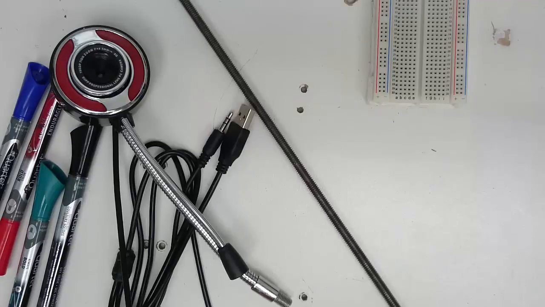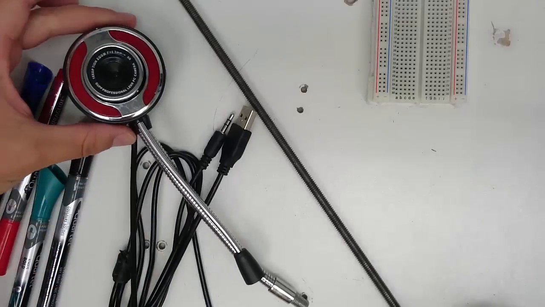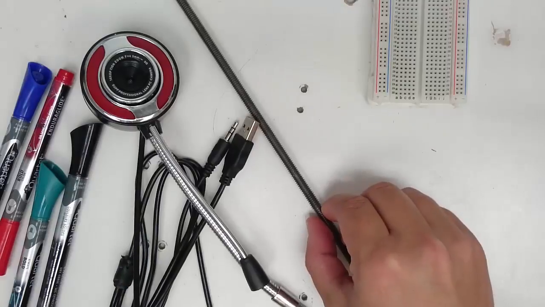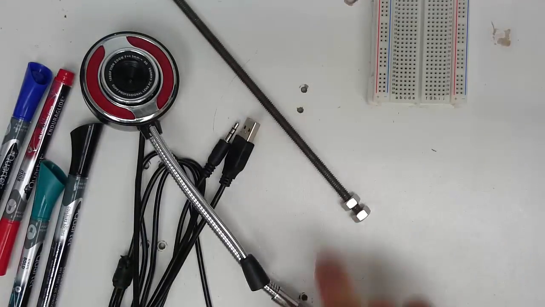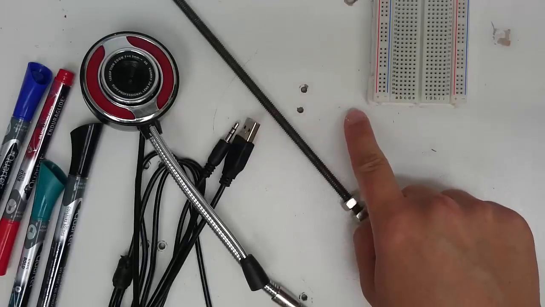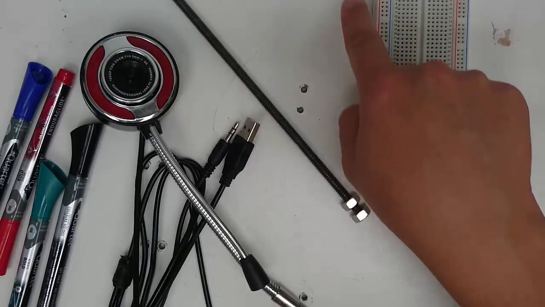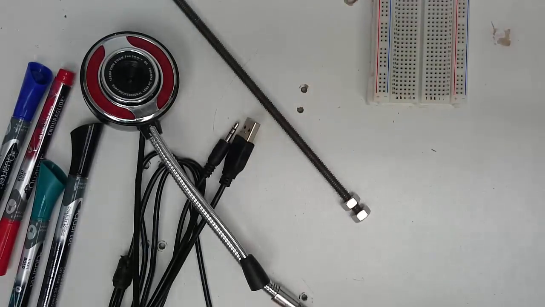In this first lab video, I'm going to be walking you through how to set up a camera and read the image in MATLAB. So for this lab today, you need to have a webcam like this, and you need to have this threaded rod like this, and you also need to have a board with a hole for mounting your camera.